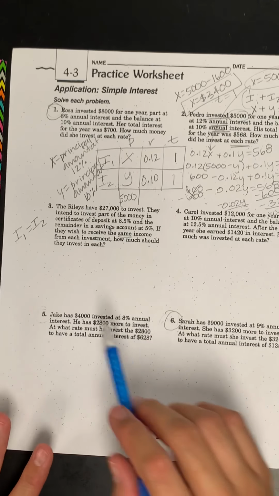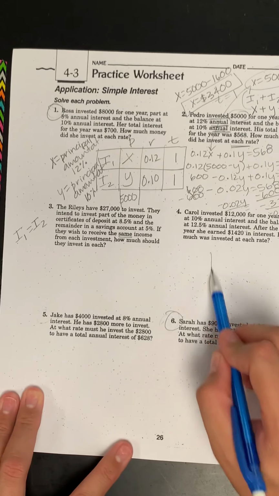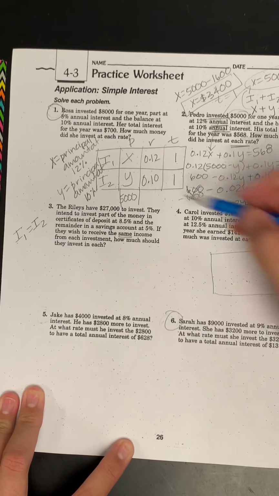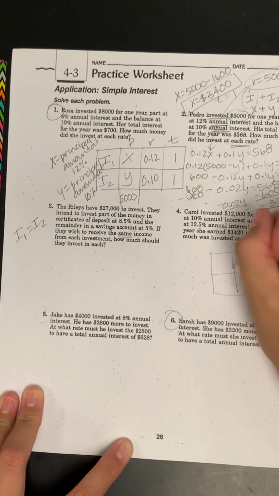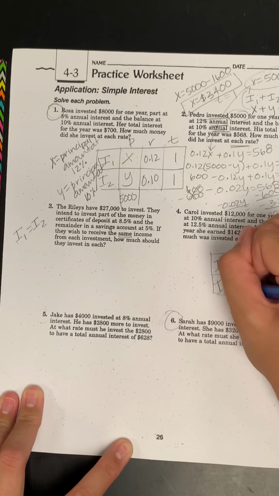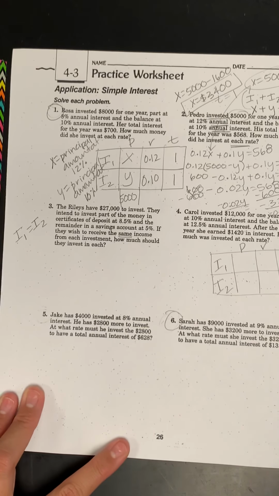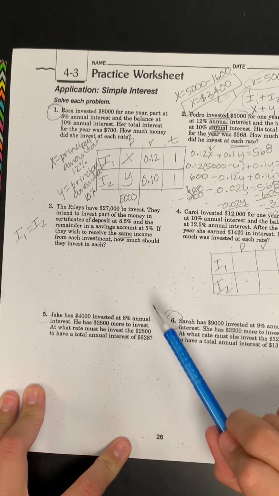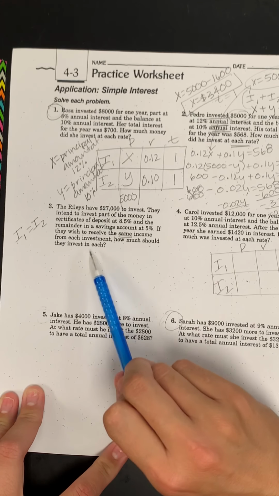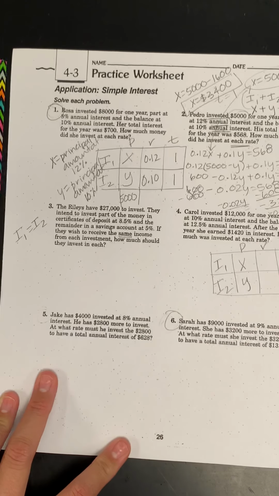Okay, so once again, I'm going to create a table. I'm going to use this section over here just to make my table, similar to what we did for number 2. So I have I1, I2, and principal, rate, time. Knowing that I don't know how much they're investing in each, here's where I come up with my variables, x and y.